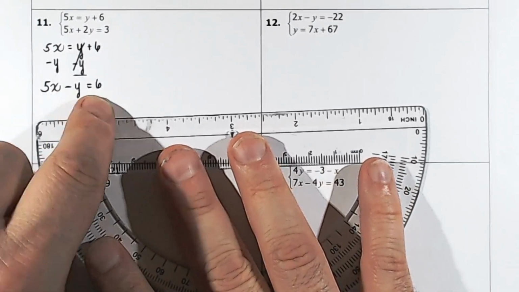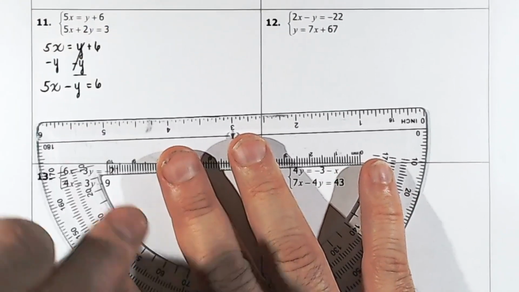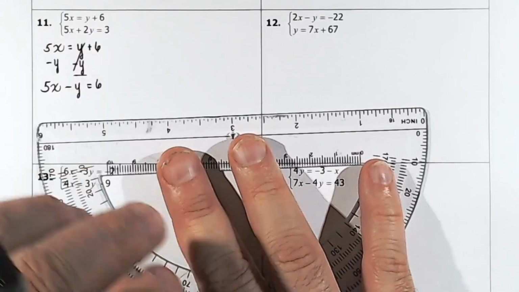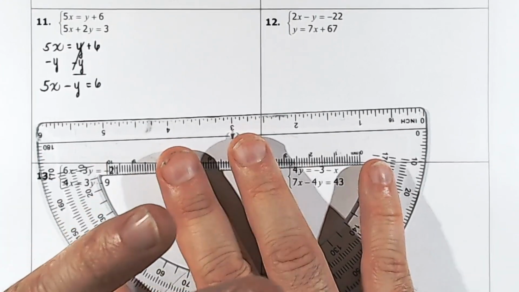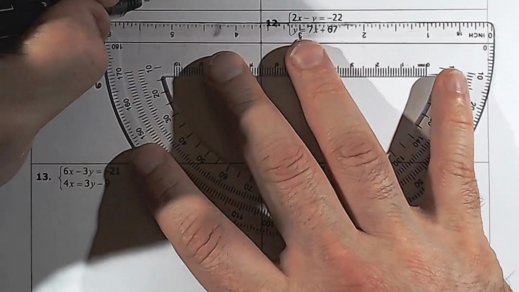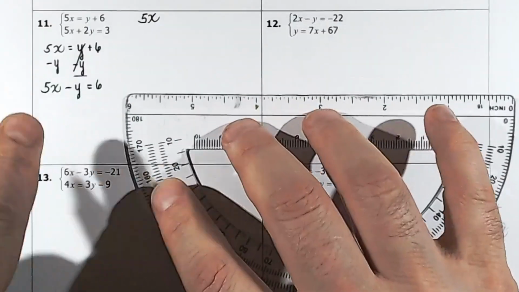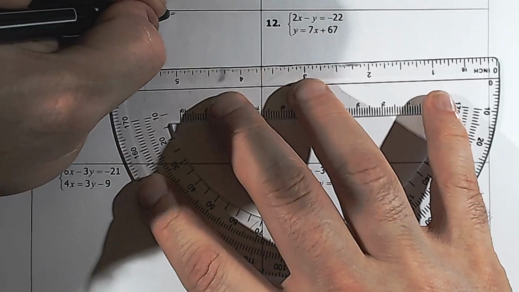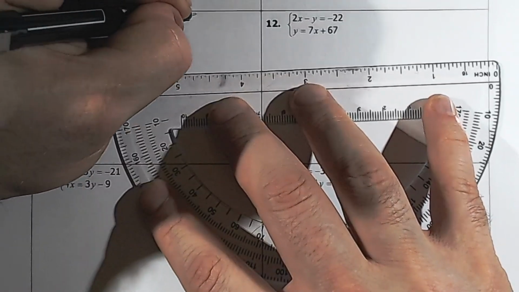This is in the same form as this equation here. So now that I've rearranged the equation on top to make it look like the equation beneath it, we can proceed with the process that we've been doing so far. We can write 5x minus y equals 6.